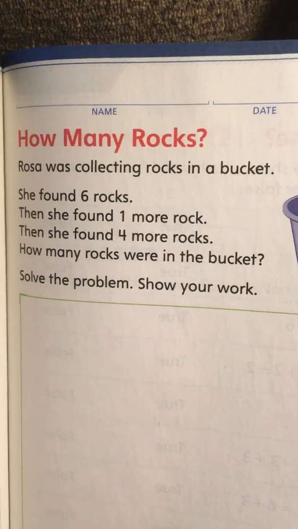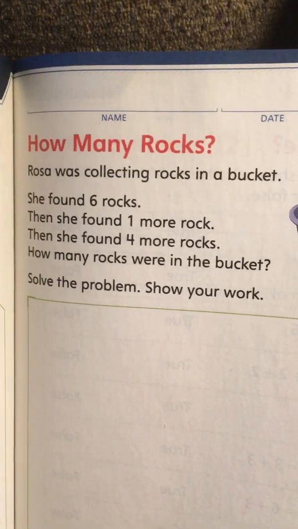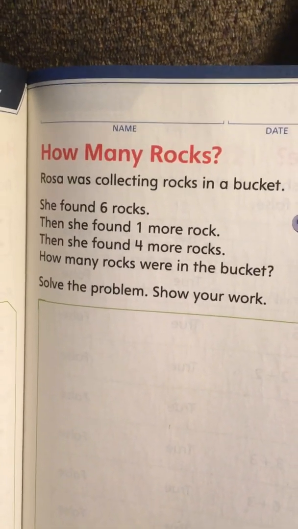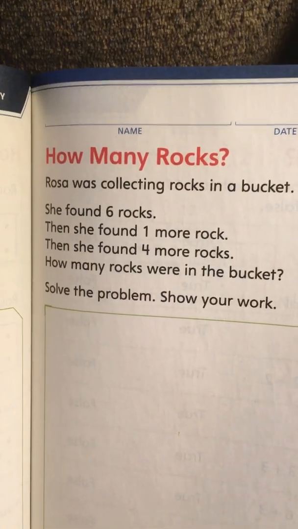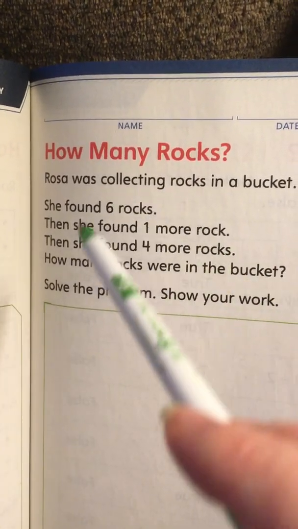And we know it's not subtraction because we're not taking any away, and she didn't lose any rocks, she didn't give any away to a friend. We're finding the total number. So that's how we know it's addition. And this is a problem that has 3 addends, which means we're going to be adding 3 numbers.